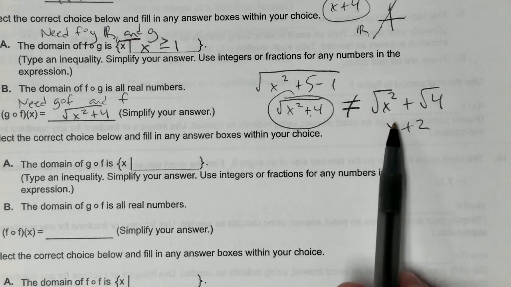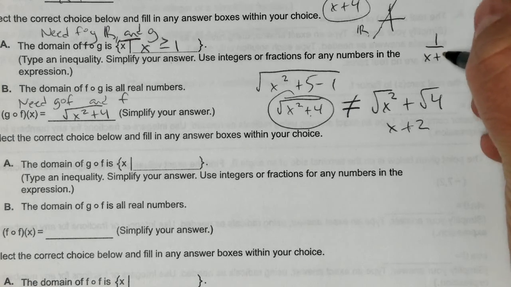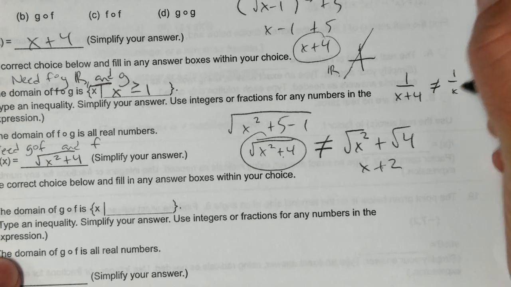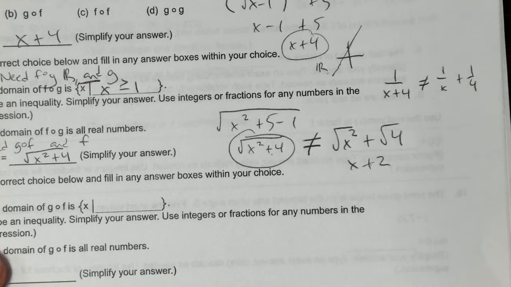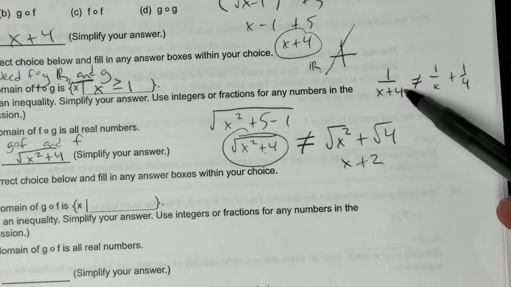Yeah, you're not allowed to do that. Just like if you have a fraction like 1 over x plus 4, that's not the same thing as 1 over x plus 1 over 4. Those are breaking algebra rules. You can't do it that way.